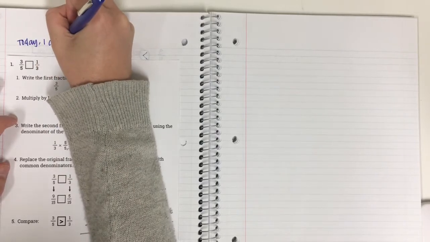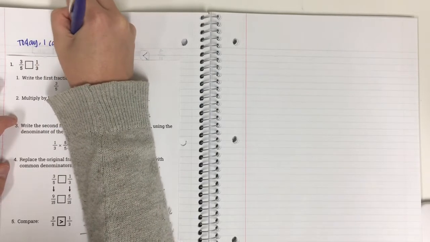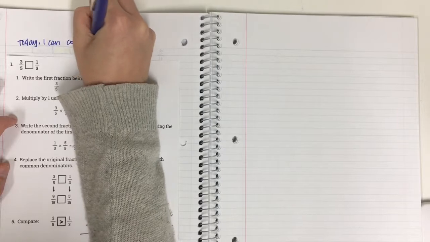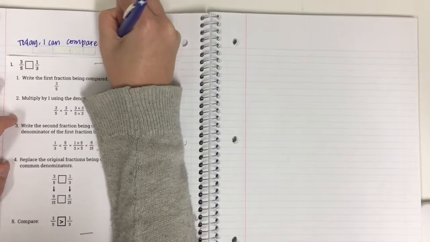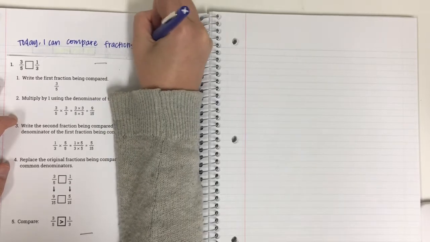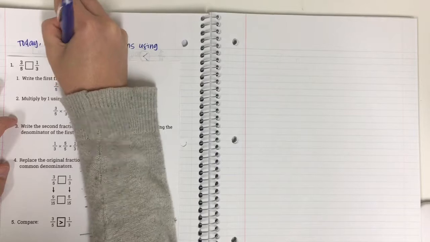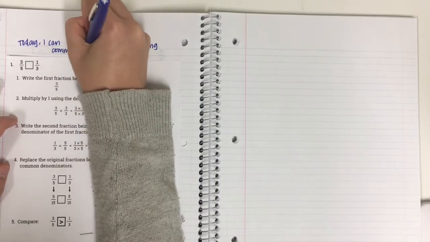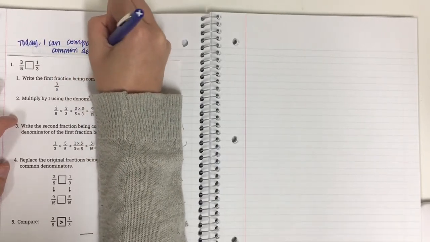So I'm going to write today: I can compare fractions using common denominators.